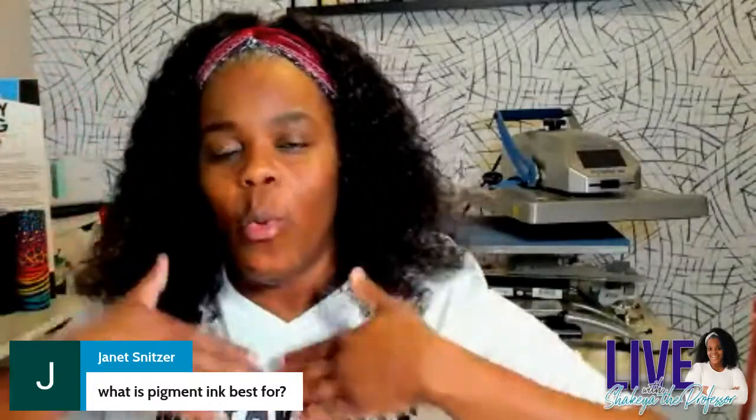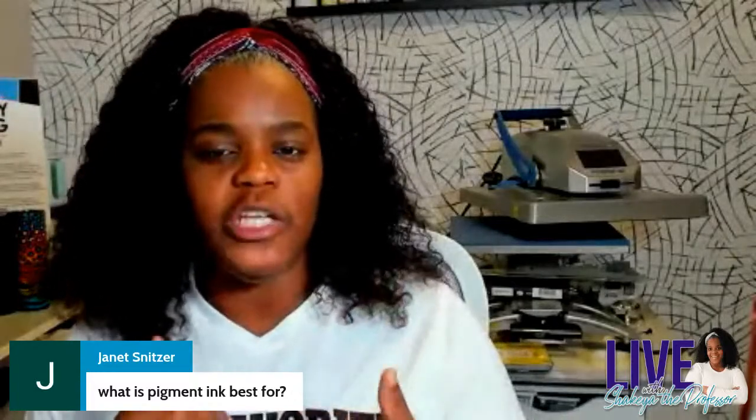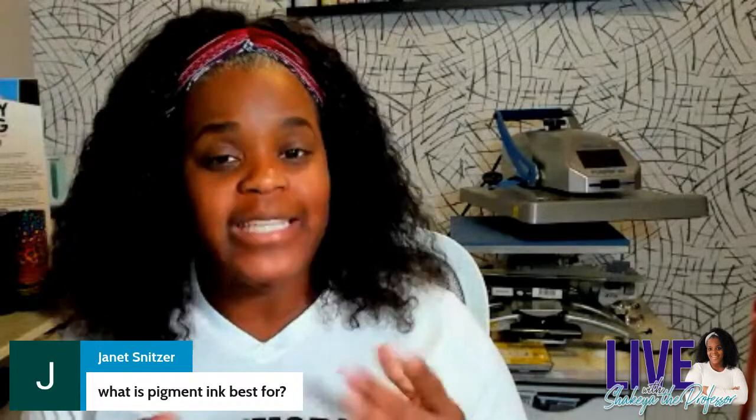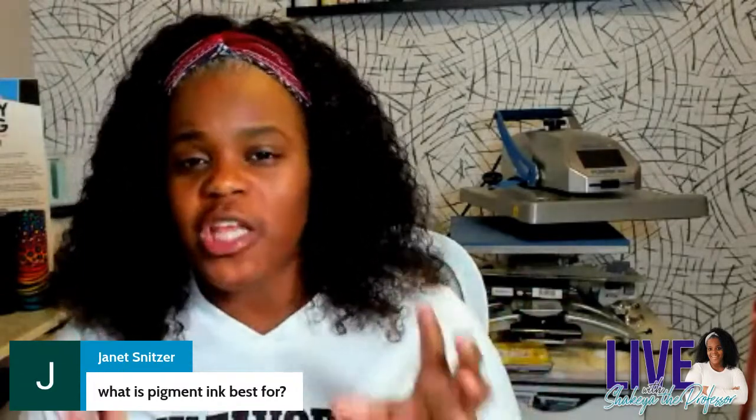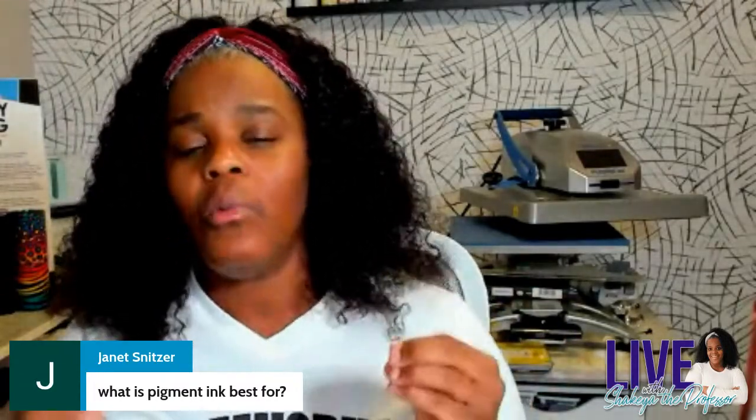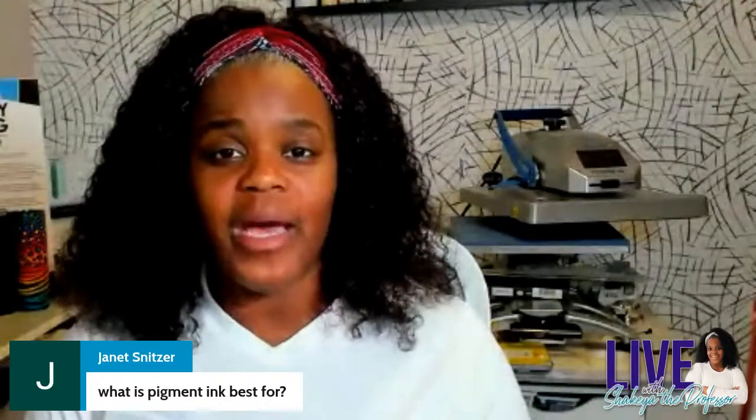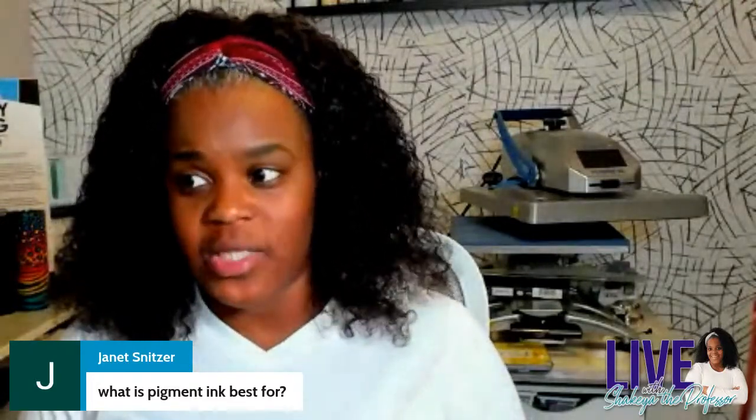So with pigment ink, it will not run. When I talked about the transfers for darks, if you print it with dye-based inks, when you wash it, you can lose some of the color. With pigment inks, you're not going to have that because it does not run once it gets wet.